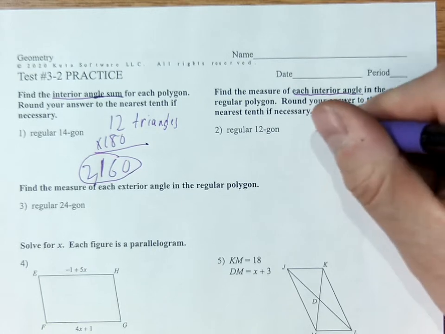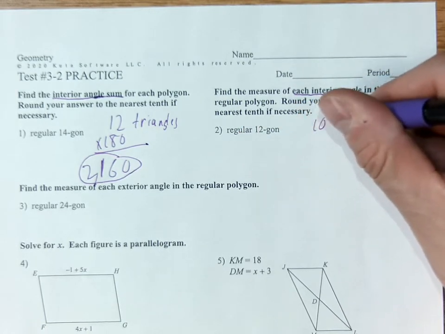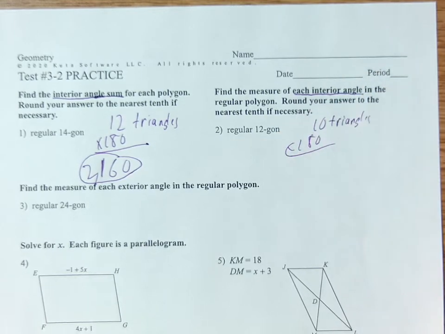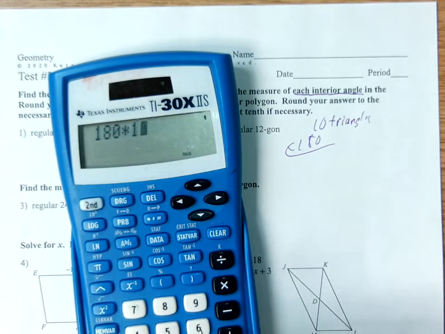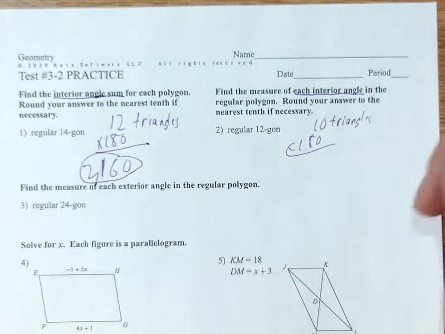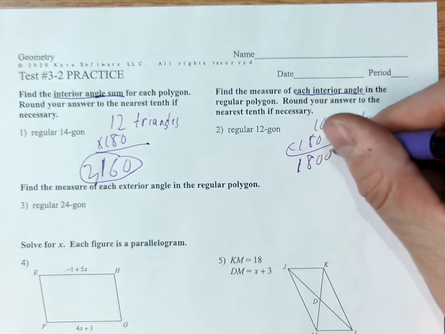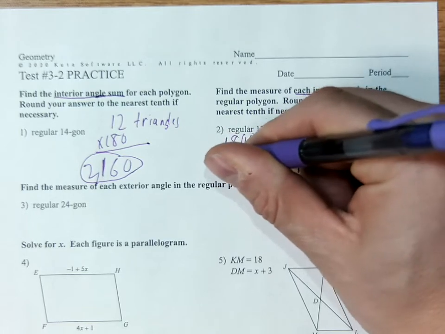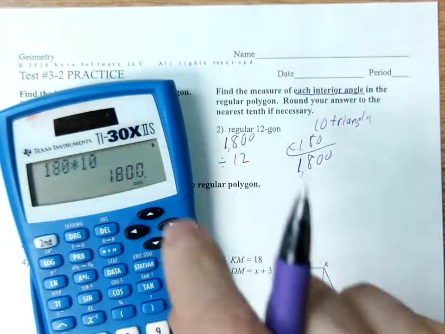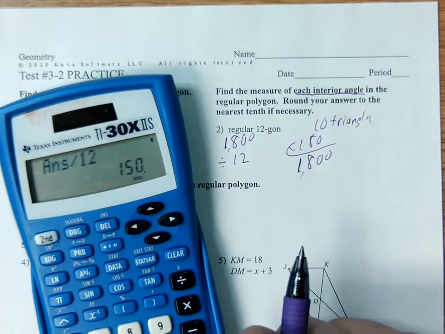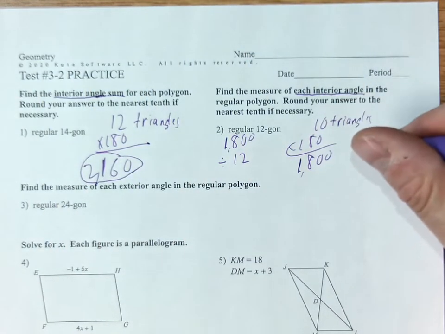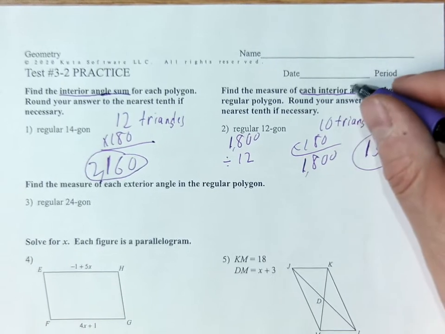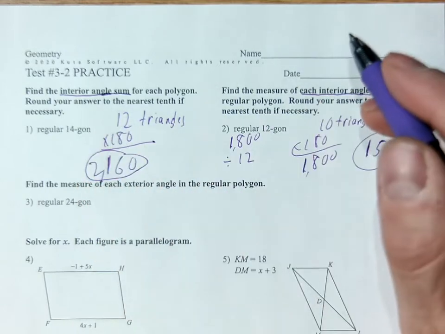So for the individual angles, a 12-gon has 10 triangles, 180 for each triangle. That's 1,800 degrees. Again, you can use a calculator to get that if you need. But that's the angle sum. We divide that by 12 to get each individual angle. 150. So similar questions, different desired answers. Here we're looking for the individual angles, here we're looking for the angle sum.